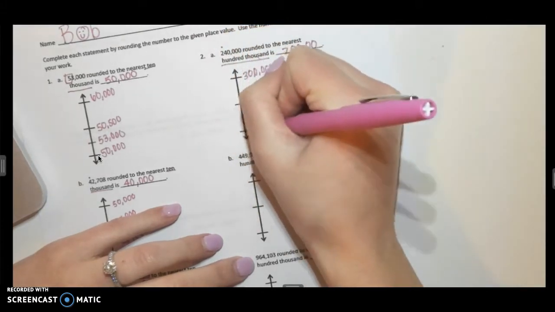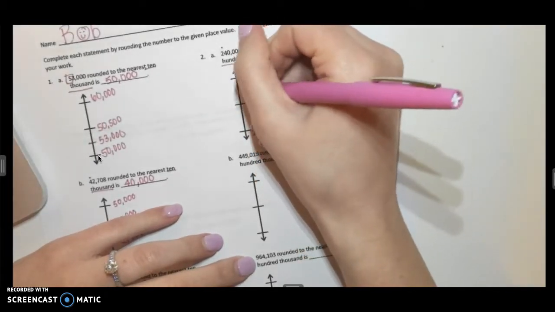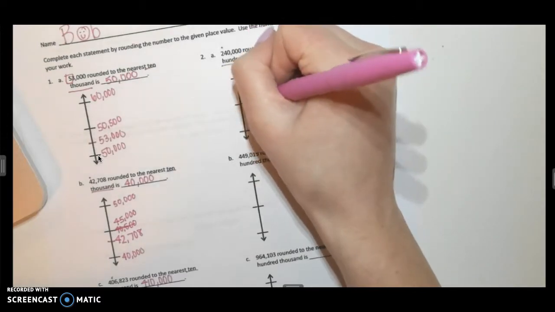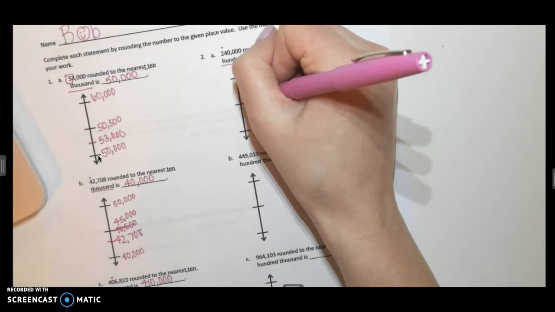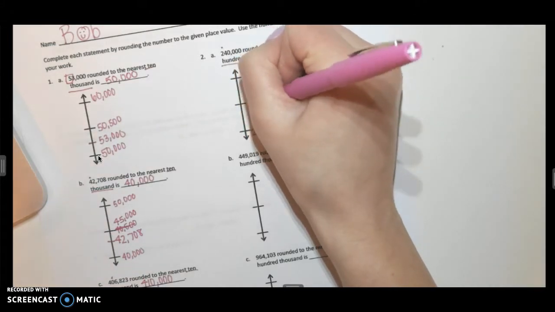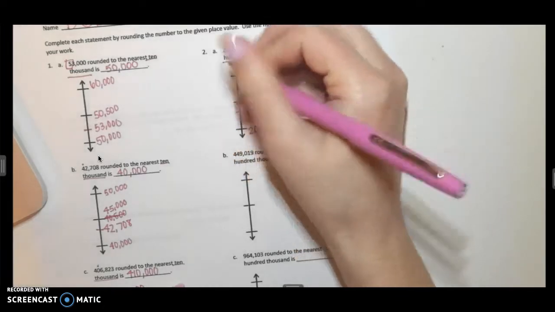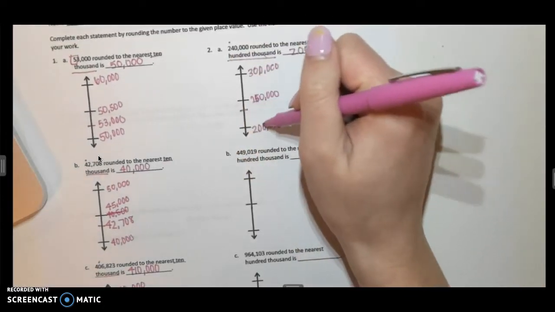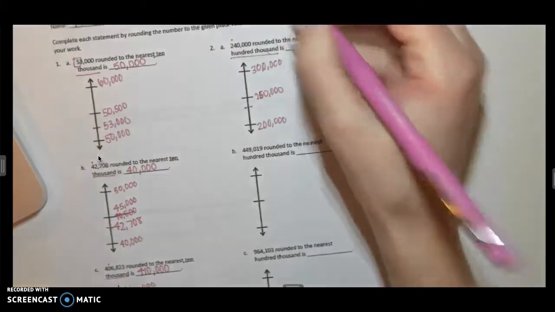Down here is 200,000. And in the middle is 250,000. And we are here, but it wants us to round to the nearest 100,000, not 10,000. So we'll go down to this 200,000.